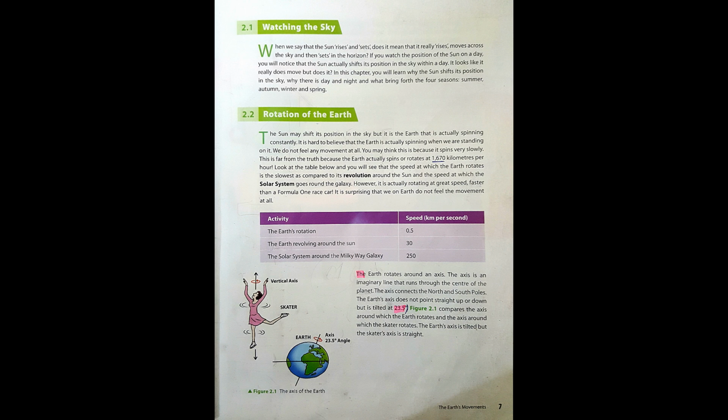The Earth rotates around an axis, as I have told you already. The axis is an imaginary line that runs through the center of the planet. So, what is an axis? The axis is an imaginary line that runs through the center of the planet. The axis connects the north and south pole.